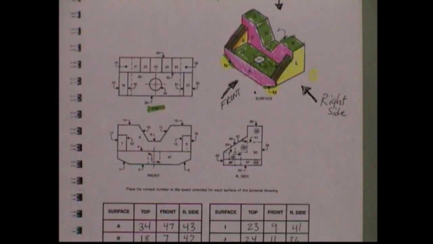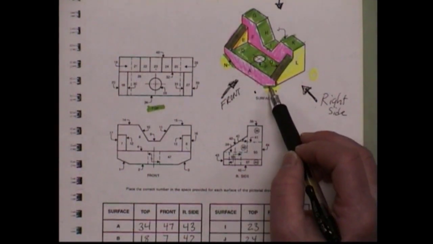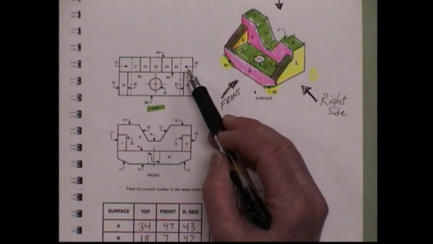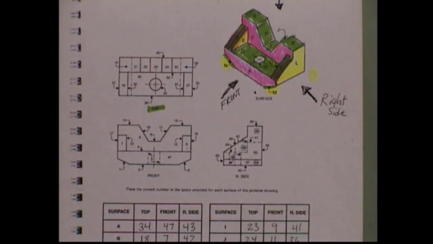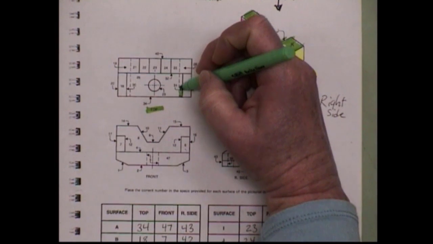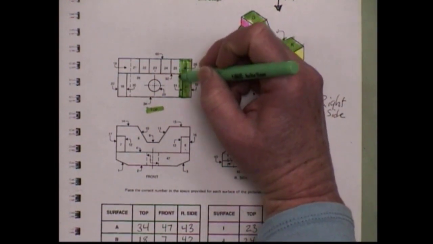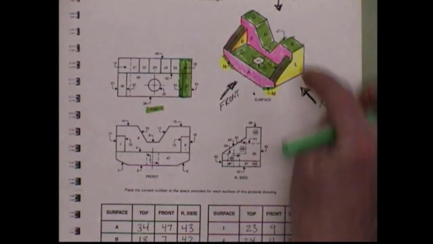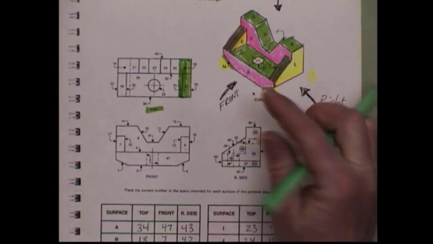All right, M in the top view, we already said this was going to be hidden, and we already said it was going to be 26, correct? If we were to highlight this, M in the top view is actually everything in this box up to this hidden line here. So when we look down on it, we're going to see everything all the way across.